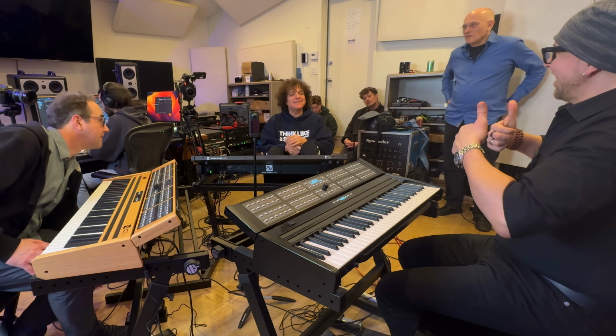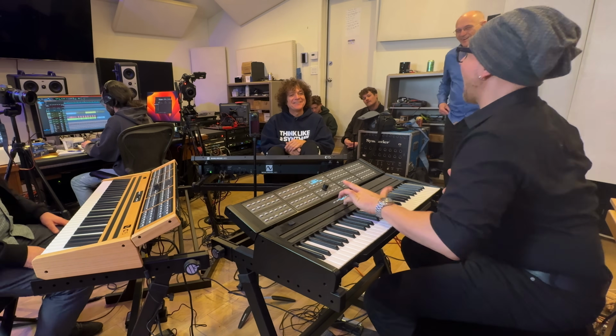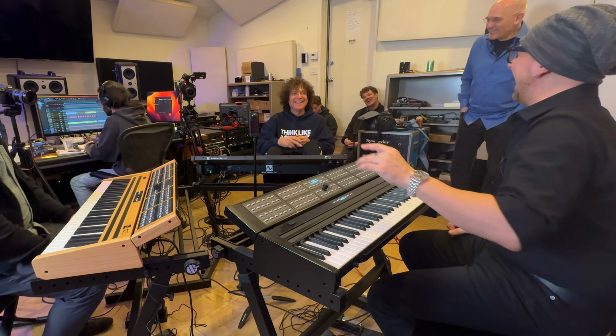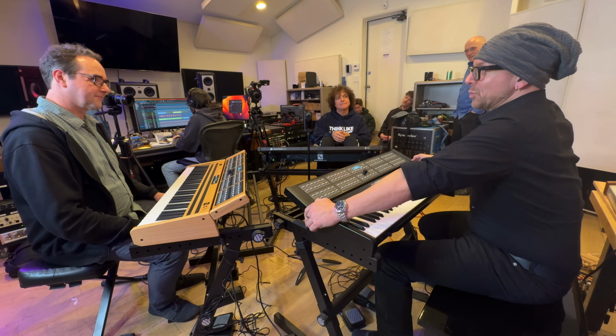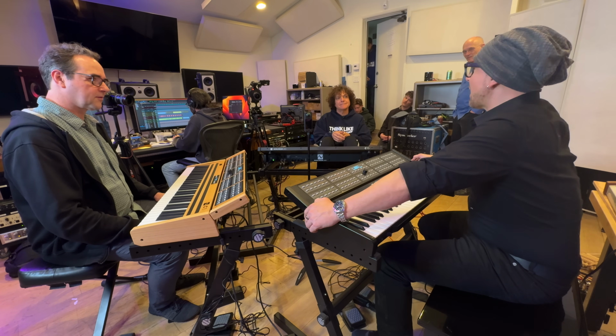Perfect. Let me see that. Let me see that ribbon technique again. You got that. Do you think it goes too far away from the original if you would do a little bit of a slide down at the end? I think that we should improvise on this. Yes, definitely. We are not there yet.